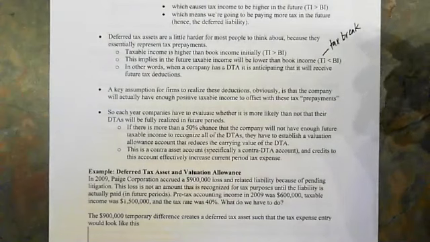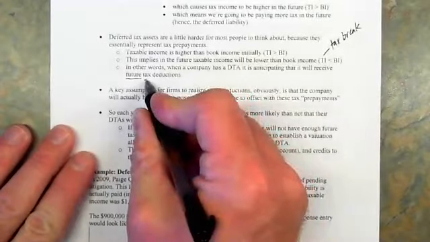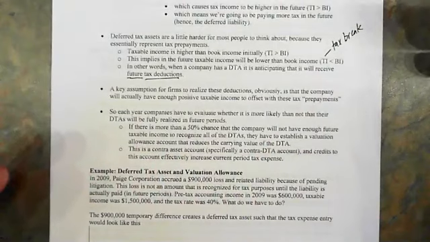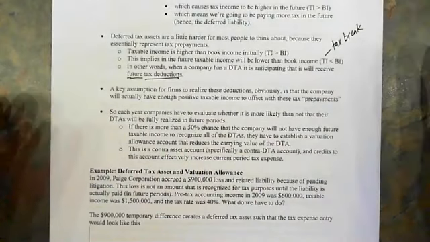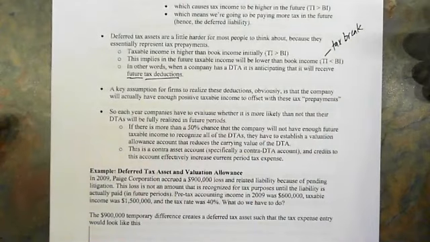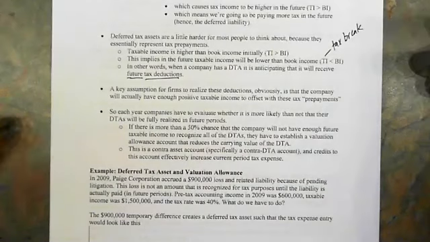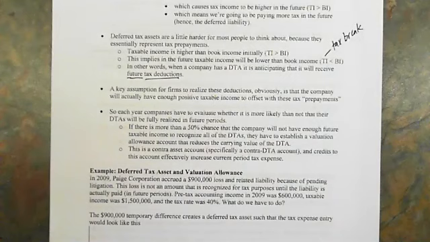So when I record a DTA, I am anticipating future tax deductions. And so, of course, a key assumption here is that unless we have taxable income in the future to reduce, then a DTA is no use, right? If I have no taxable income in the future, then what good is a tax deduction to me? So one of the things that we assume is that there will be taxable income. And if there isn't taxable income, we have to set up a valuation allowance.